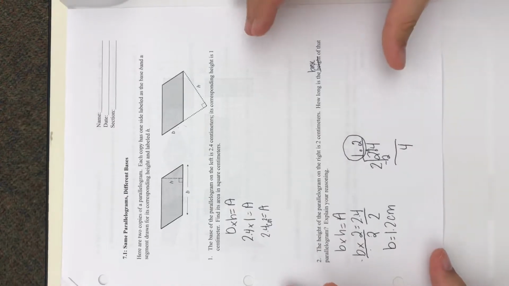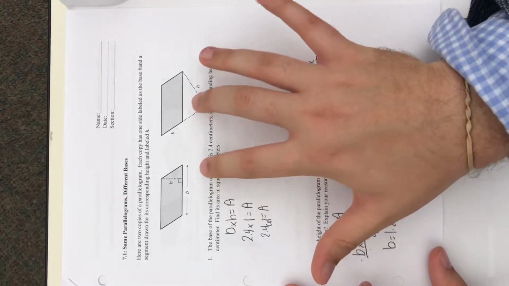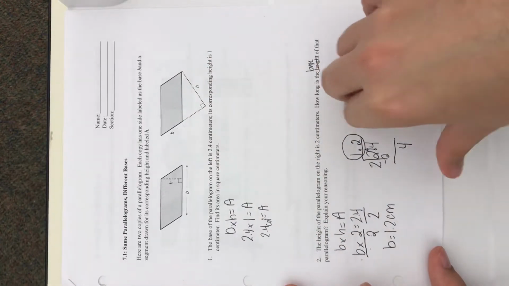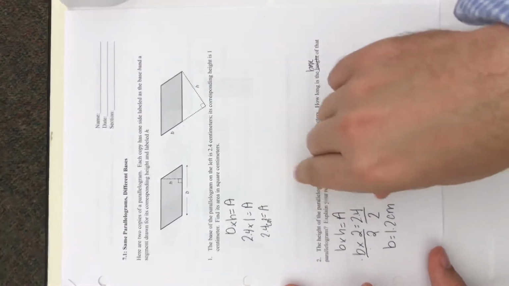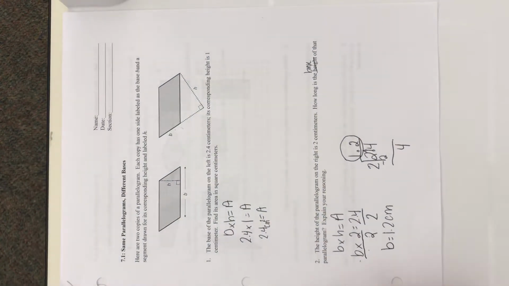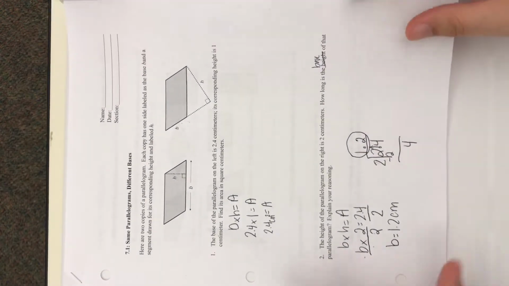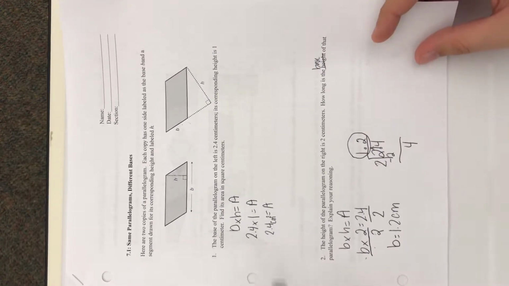So for this type of problem, understanding that if we have two parallelograms that are exactly the same, they're copies, they should have the same area, but the base can be different, because remember, you can use any side of the parallelogram to find the area, just depending on which number they give you. This is an important question to make sure that you understand how to do, because I will probably ask you how to do this in the future on a test or quiz.